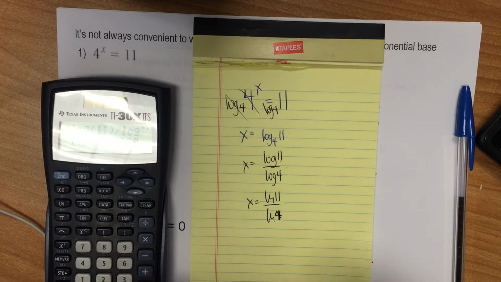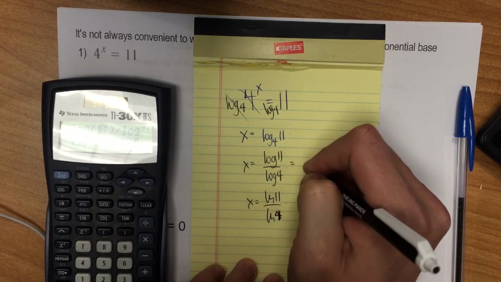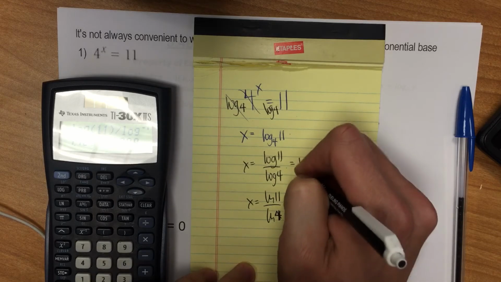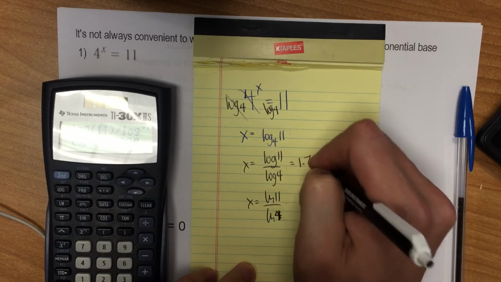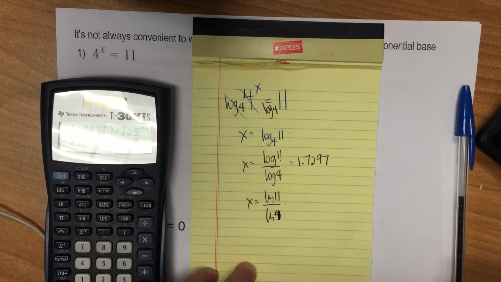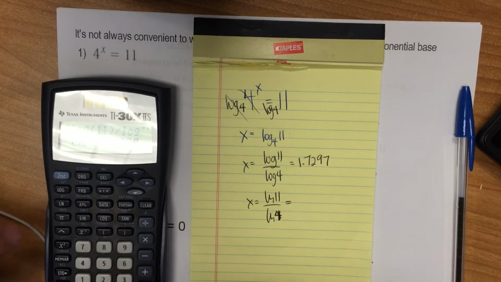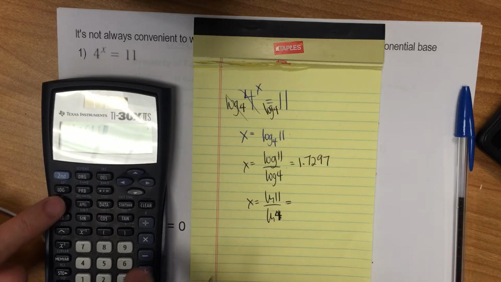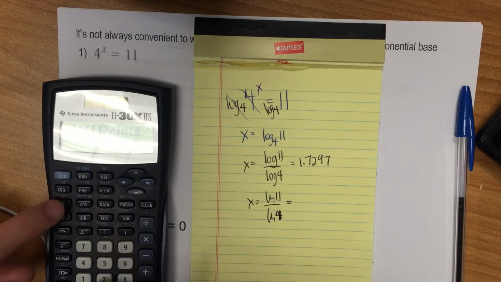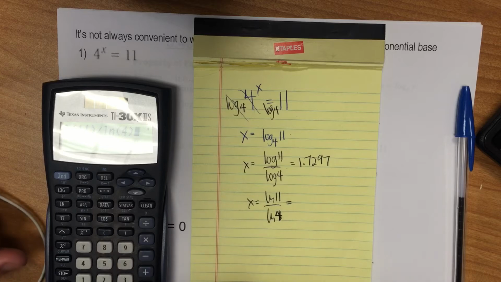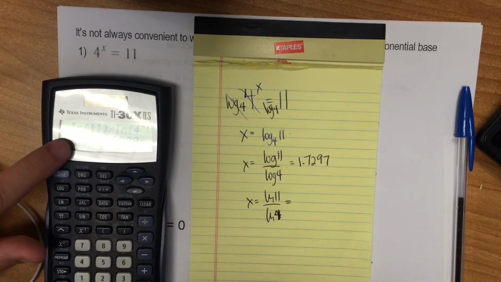And when I press enter, I get a decimal. And I'm going to round this to 4 decimal places, so 1.7297. That is the same answer as if I would have done natural log. And so to prove that, I'm going to do natural log of 11, divide by natural log of 4, and we should get the same answer. And if you look at the answer, we do.